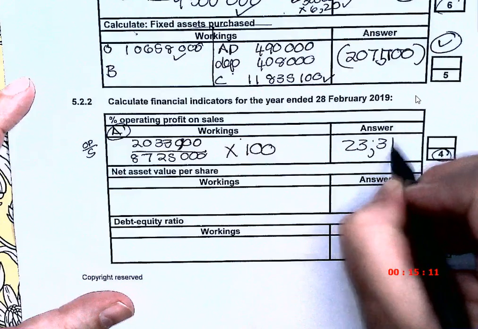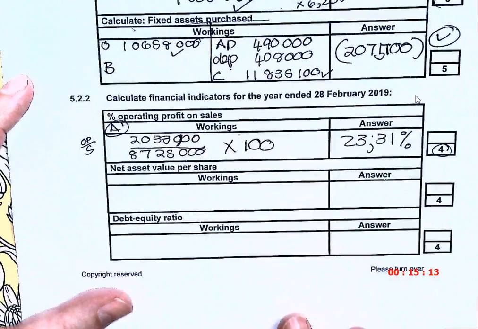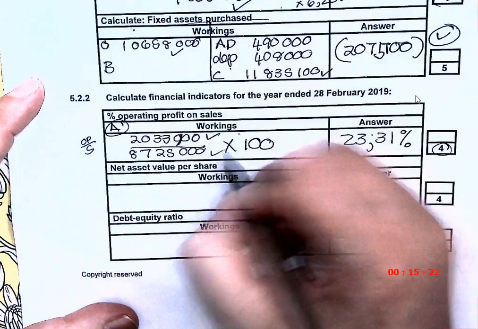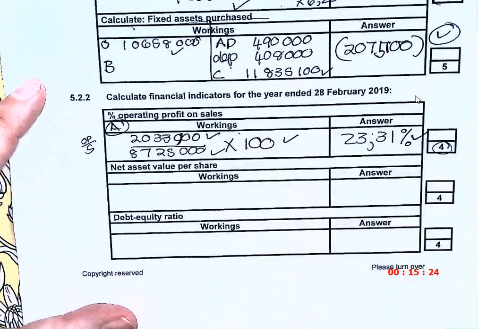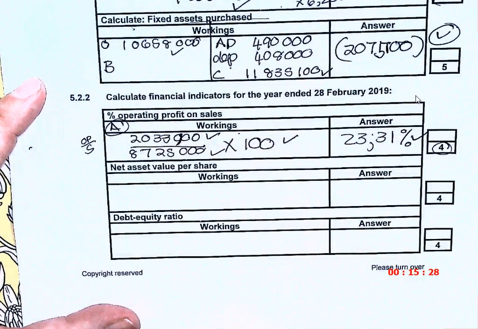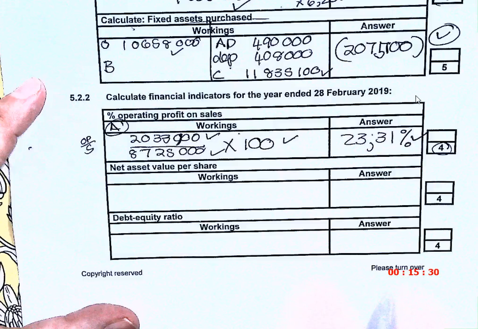Yo, this is wonderful. So they literally, I do not know how they marked that. I think what they did is they said 1, 2, 3, 4. But remember this was 2019. I can promise you now, 2025, this will be 2 accuracy marks.